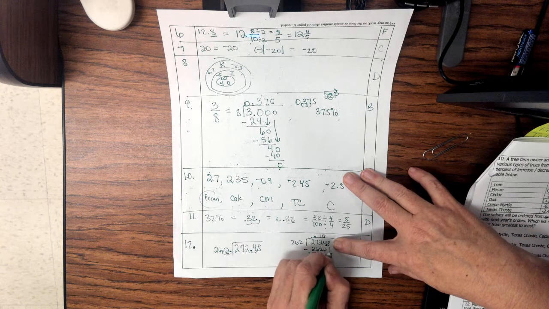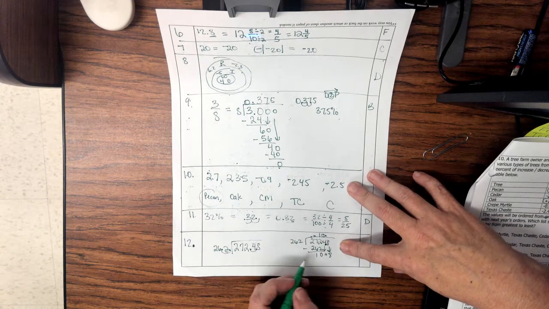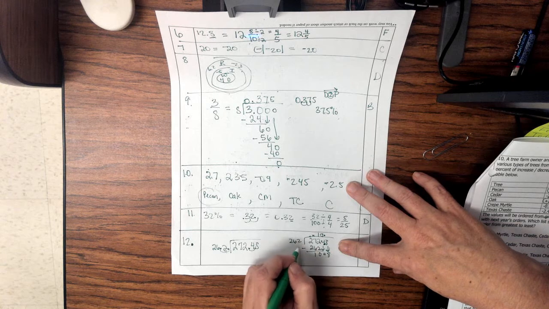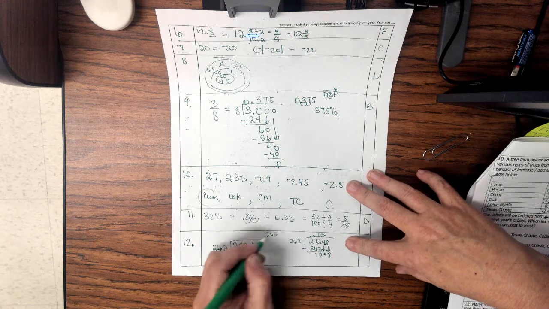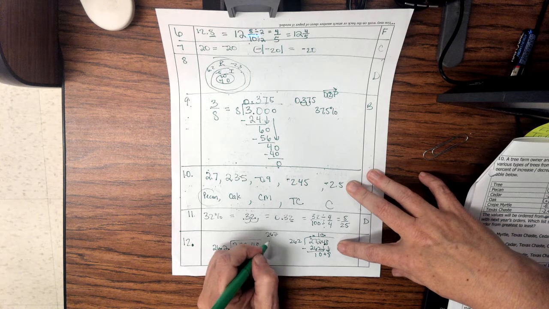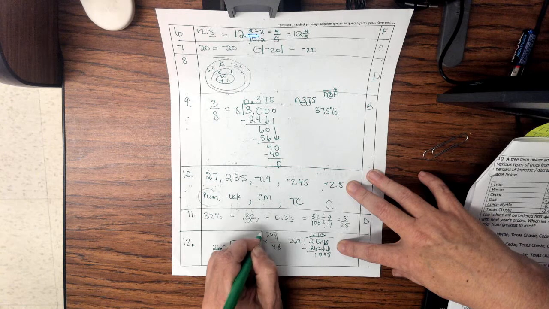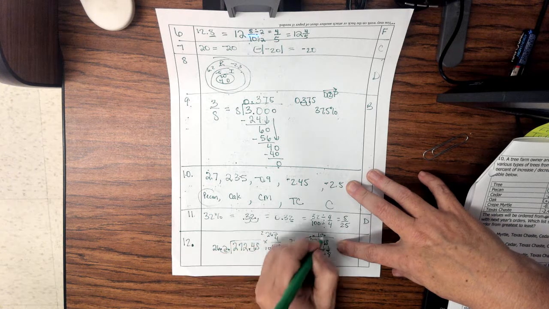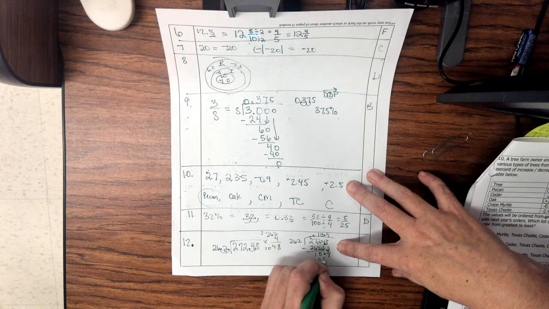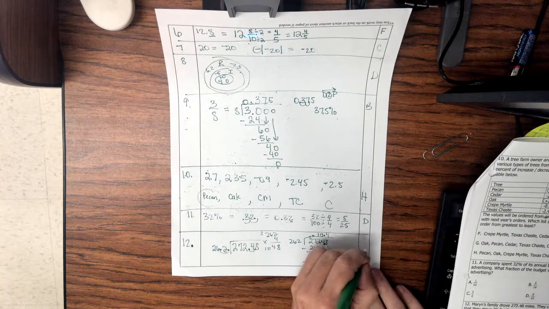I'm going to bring down my 8. Don't forget to put your decimal up at the top. And then this will go in here. Let's see, 262. Let's do times 4 and see what we get. 8, 24, 10, 10. Oh, look, that worked out perfect. So I get 10.4 as my answer, which was letter choice G.